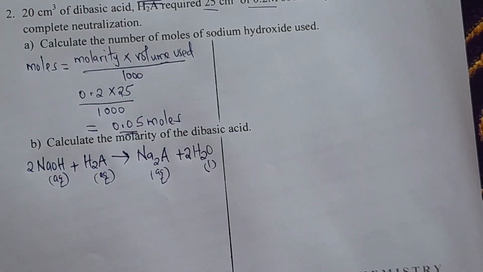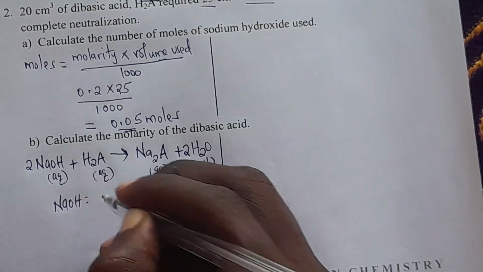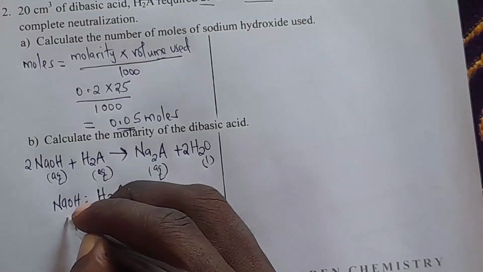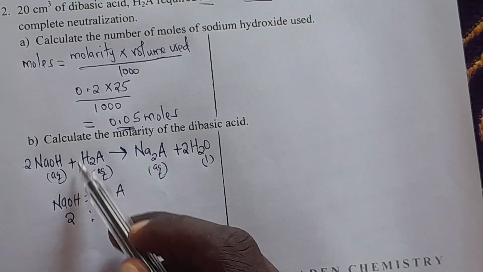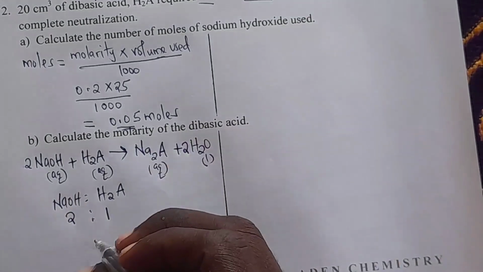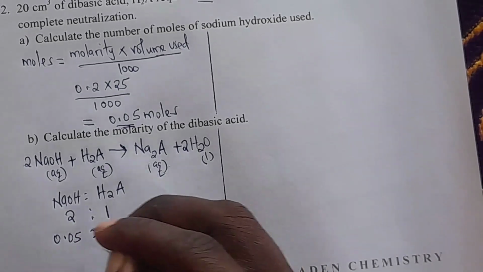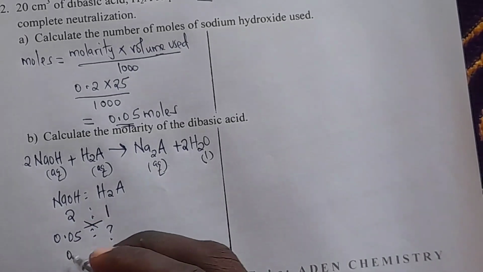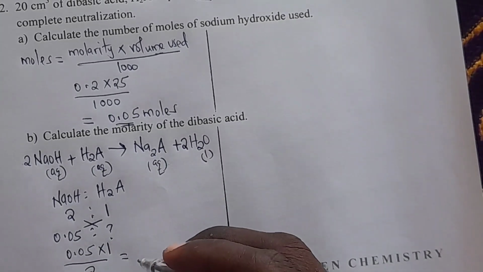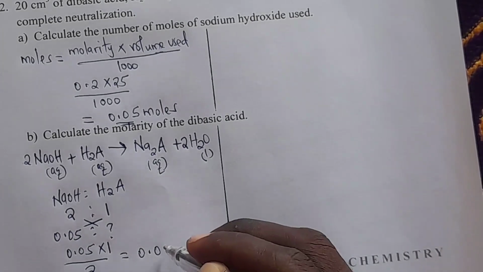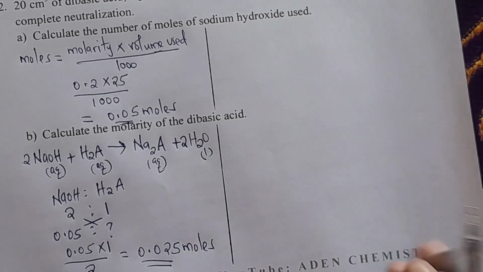So let us see now the mole ratio between the sodium hydroxide and the dibasic acid. The mole ratio will be 2:1. The 2 is here and that one is hidden here. So if I have the number of moles of sodium hydroxide to be 0.05, what about the number of moles of the dibasic acid? It will be 0.05 times 1 divided by 2. This will be 0.025 moles of the dibasic acid.